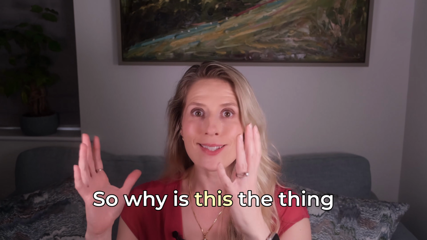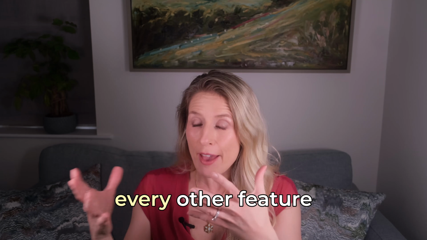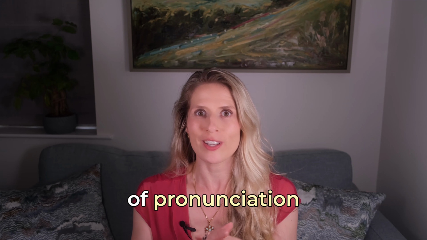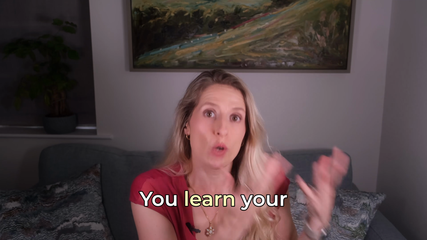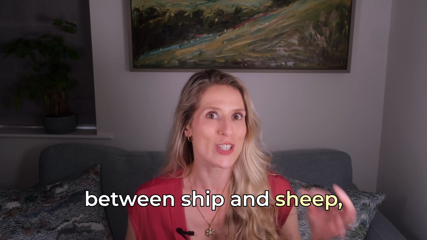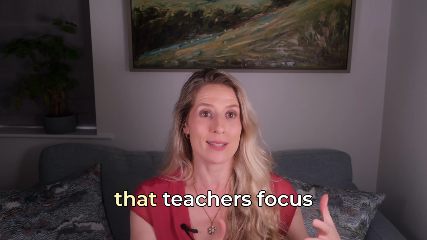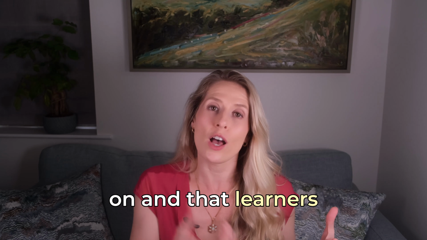So why is this the thing that gives non-native speakers away? It's because almost every other feature of pronunciation, learners do pick up. You learn your vowel sounds. You learn the difference between ship and sheep, between sheet and the other one. Those are the things that teachers focus on and that learners work hard on.